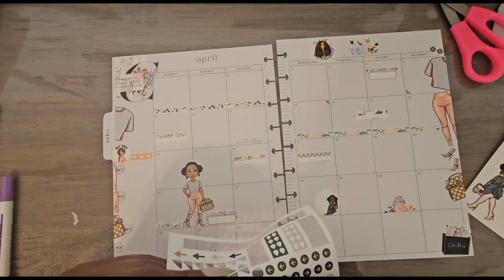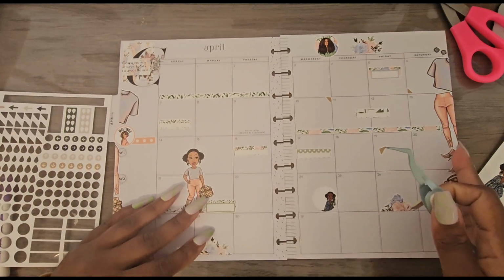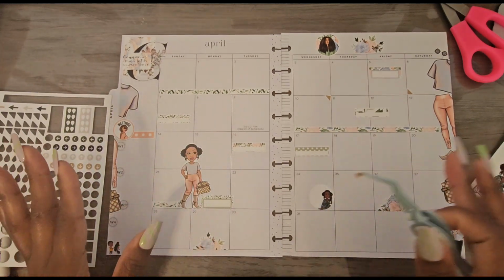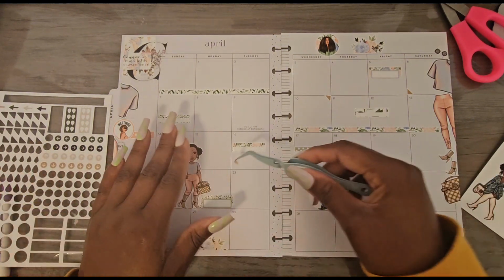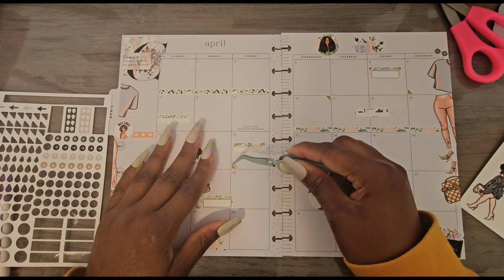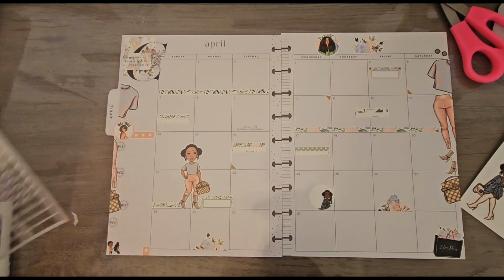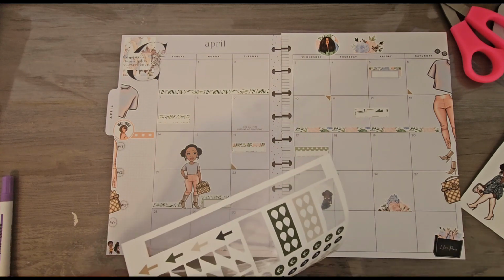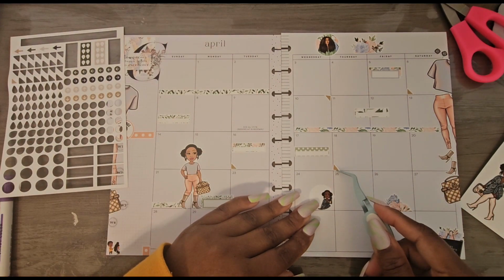And I do like this versus sitting down and writing in each box what bill it is, especially because I have that information somewhere else. And the 18th.